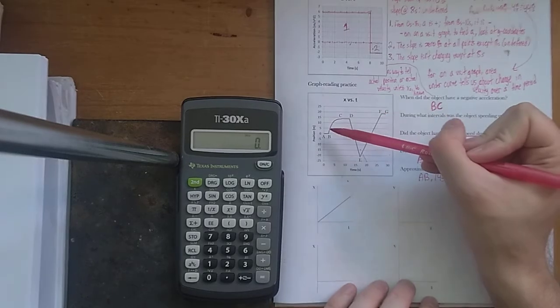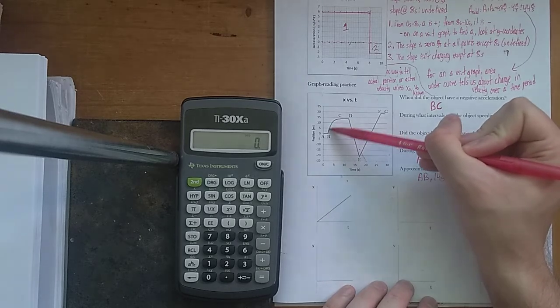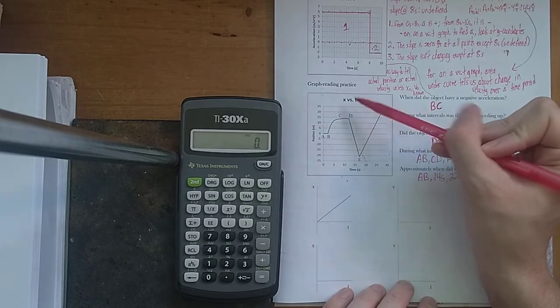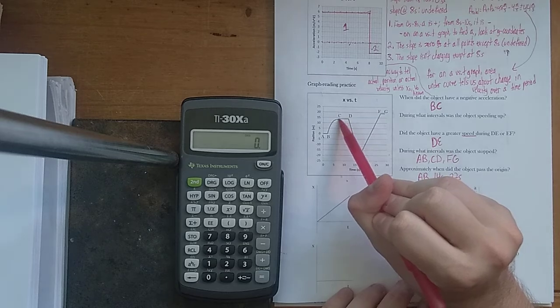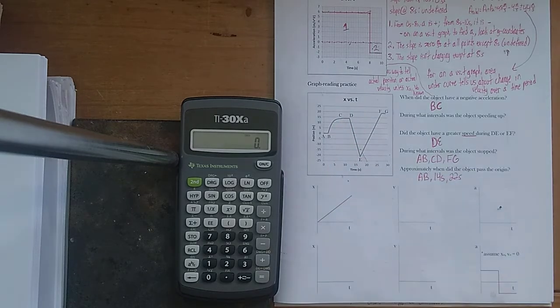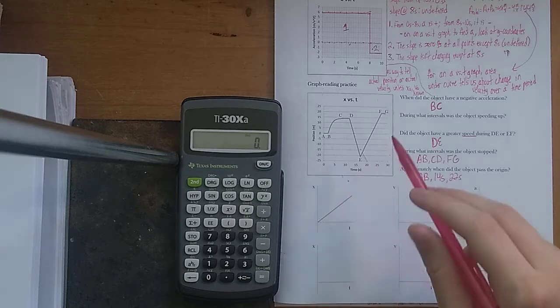And that makes total sense because this object is moving very quickly right here. The slope is very steep on this x versus t graph, and the slope is basically 0 up here. The object slowed down. It basically stopped moving by the time it got to C. So, anyways, the only period when this object had a negative acceleration was from B to C.